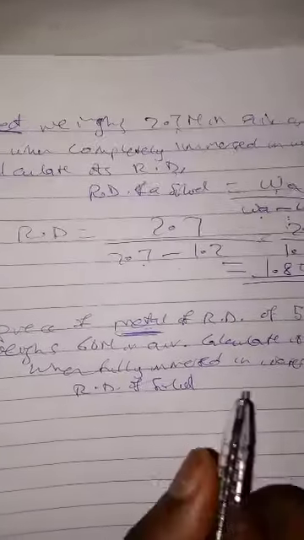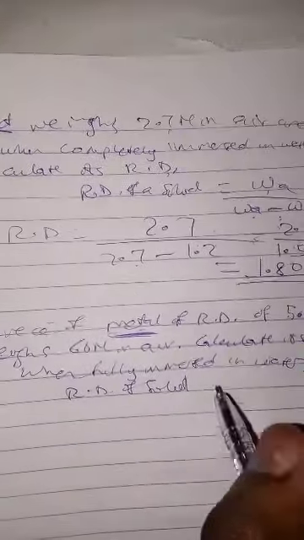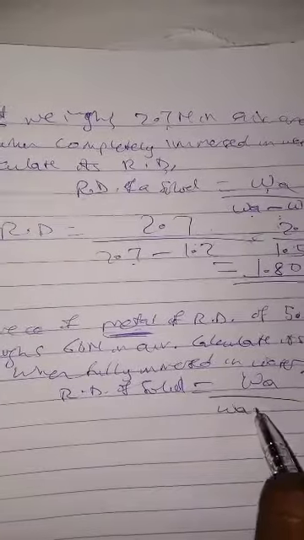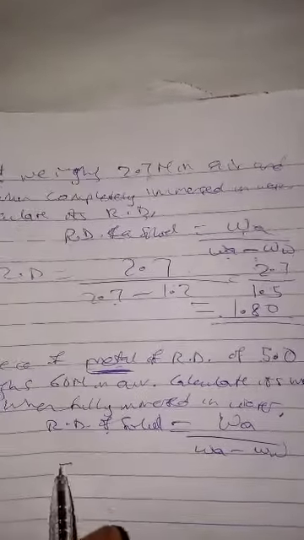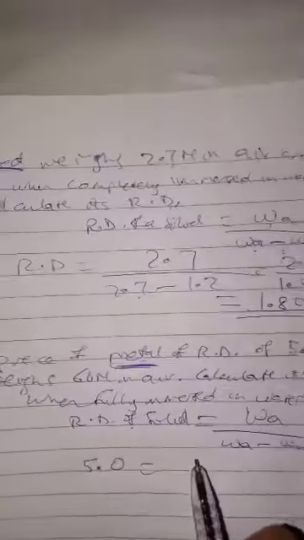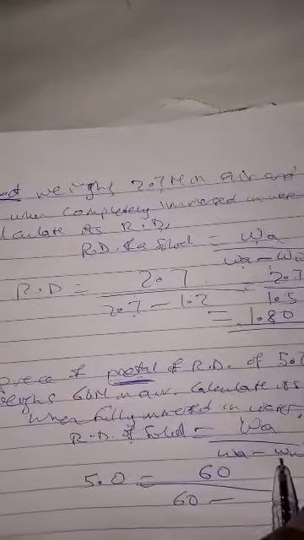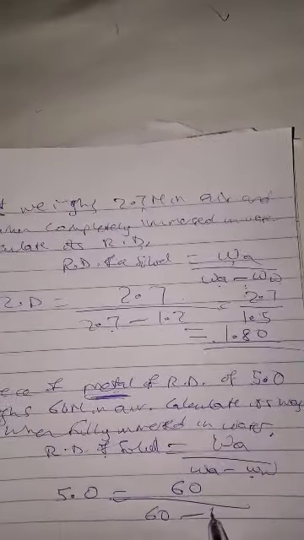You can pause this one and try it out. I'm sure you've done that now. Let's move on. Relative density of a solid is weight in air over weight in air minus weight in water. What's the relative density? 5.0. What's the weight in air? 60 Newton. Over weight in air 60 minus what's the weight in water? That's what you are calculating, the weight when fully immersed in water.